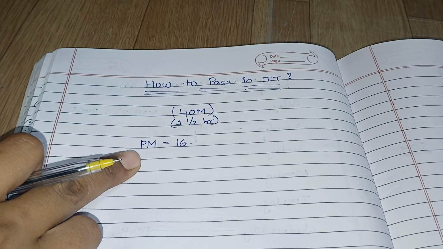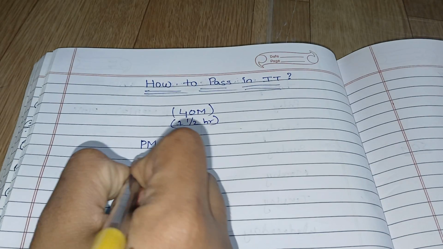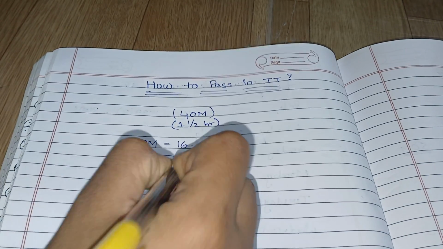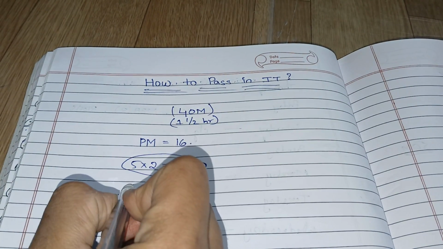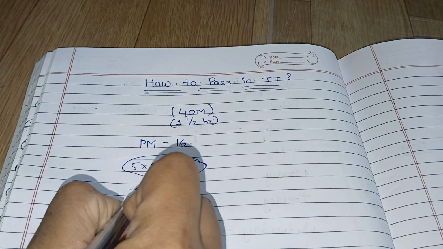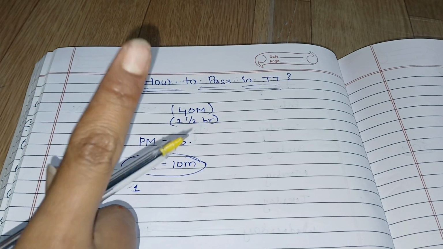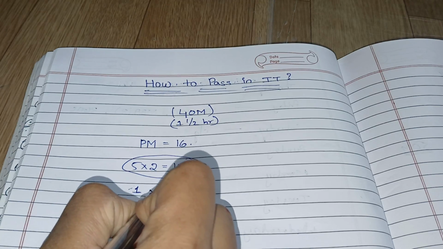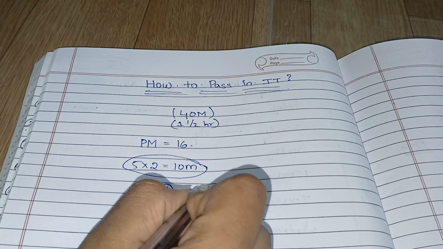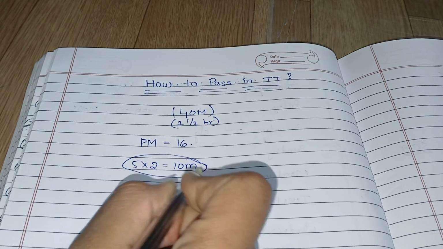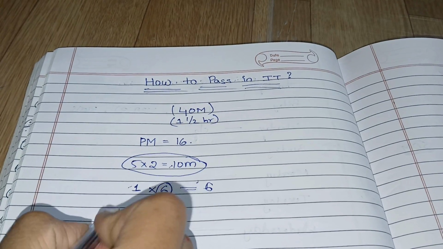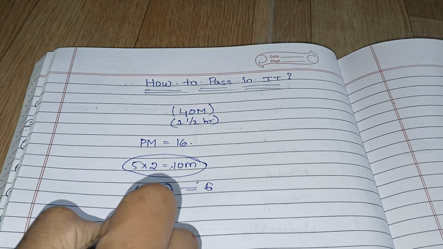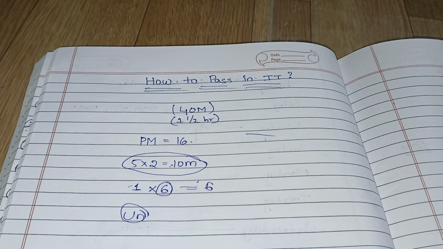If you attempt five questions of 2 marks each, you will easily get 10 marks by attempting the short questions. And coming to the long questions, if you attempt any one question perfectly, it will carry 6 marks. Each question consists of 6 marks, so you will be able to get 6 marks. So 10 plus 6 is 16 marks. When you have learned 2 units, you will definitely pass in the IT subject.